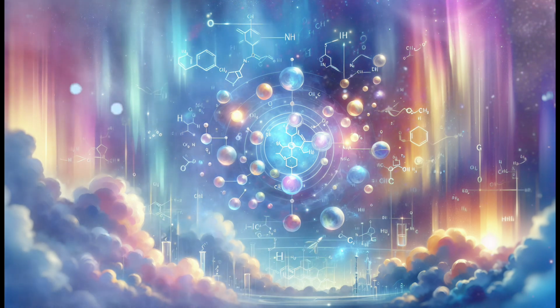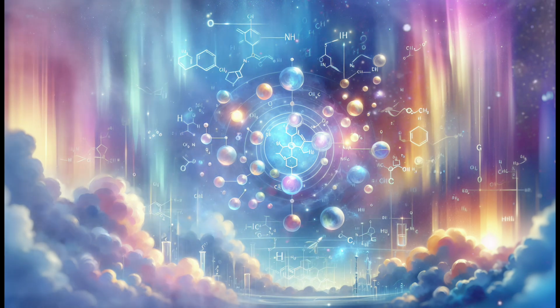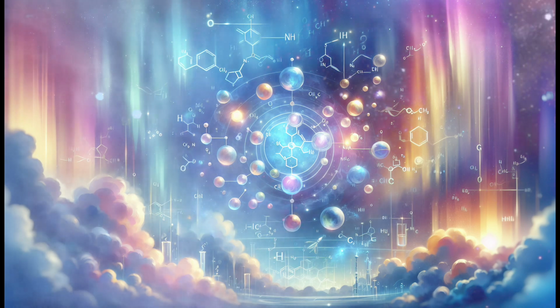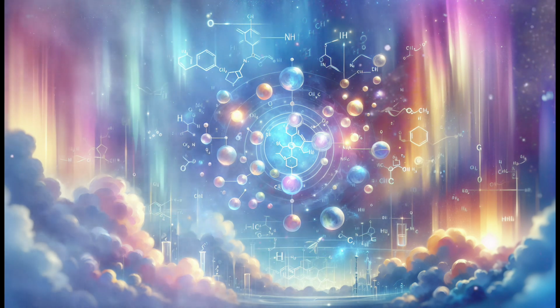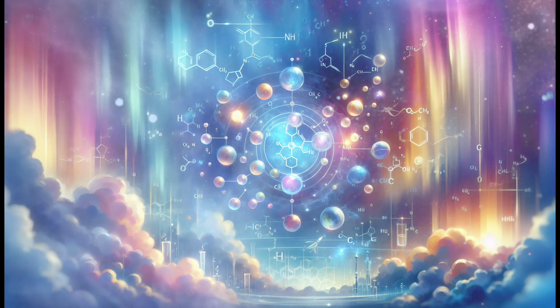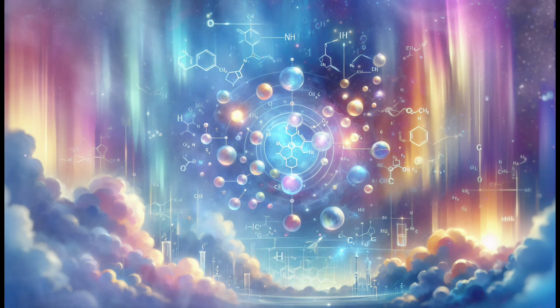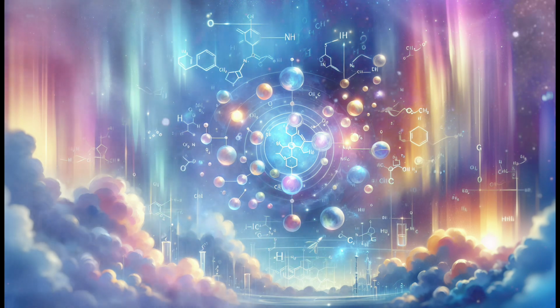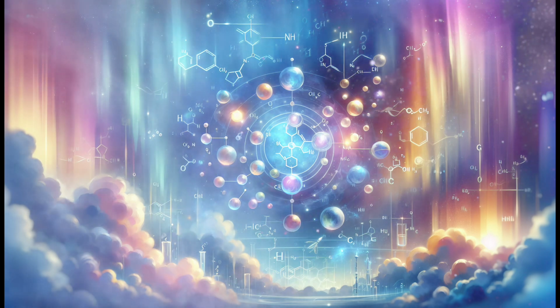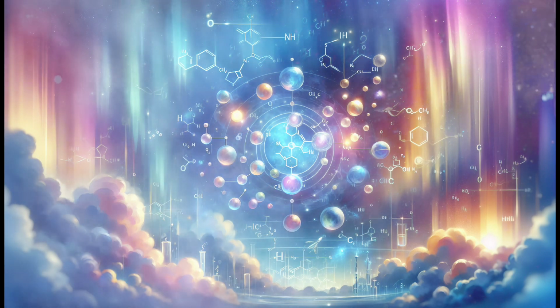This state of excitation is temporary, and as the excited electrons return to their original lower energy states, they release energy in the form of light. This is the fundamental mechanism that produces the stunning colors of the aurora.